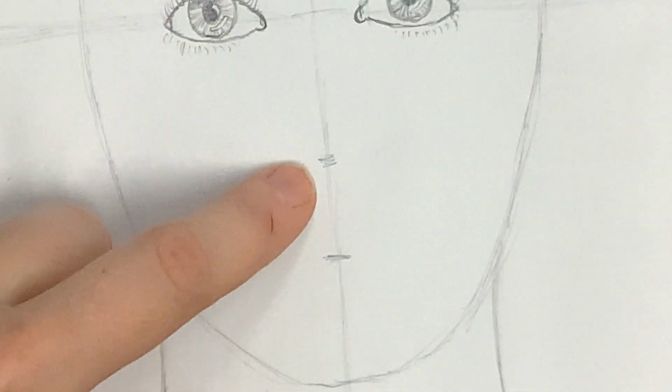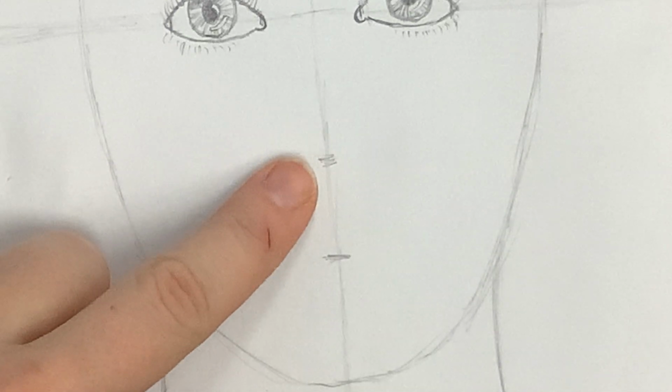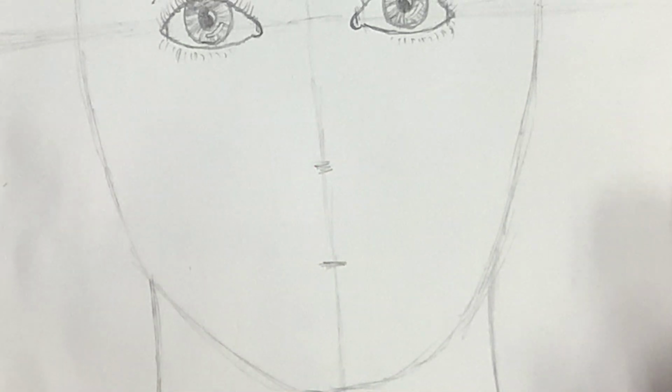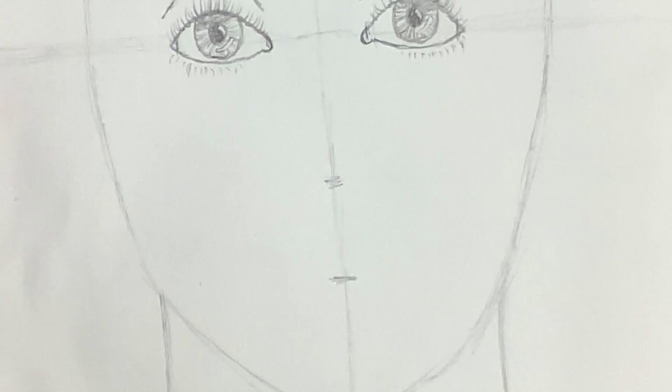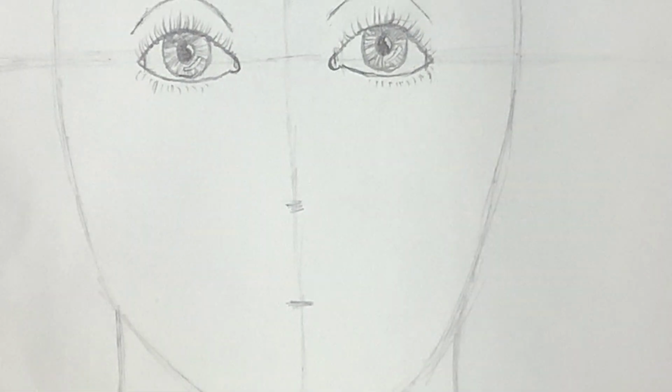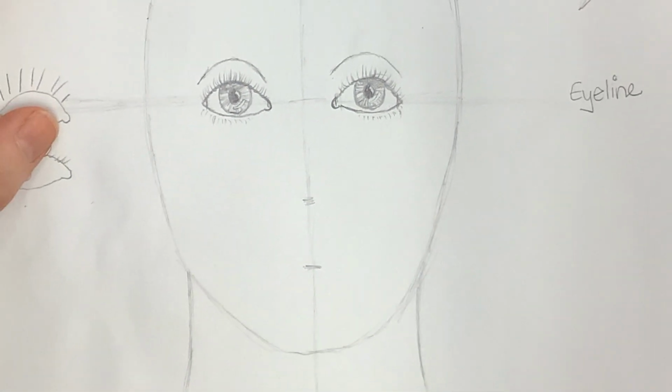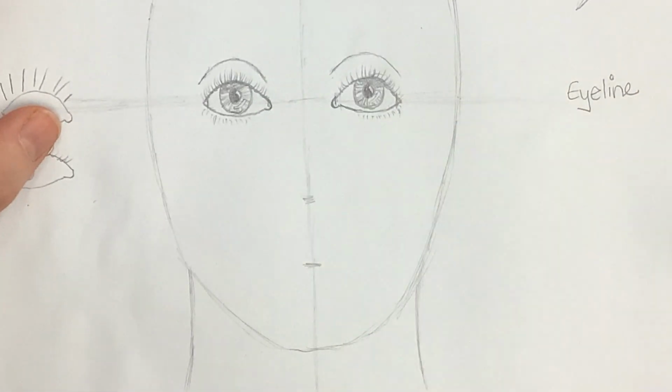I am going to have my nose be down just a little bit farther. Again, the nose can be a tiny bit lower depending on the nose length. So for me, okay, I made my nose just a little bit lower than that third.